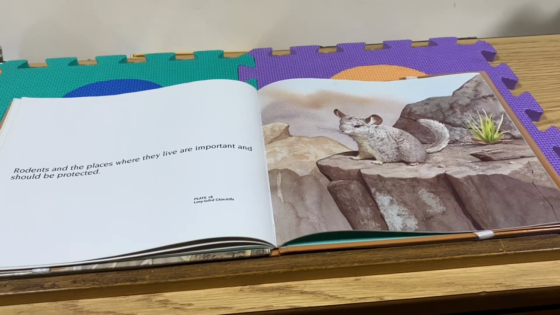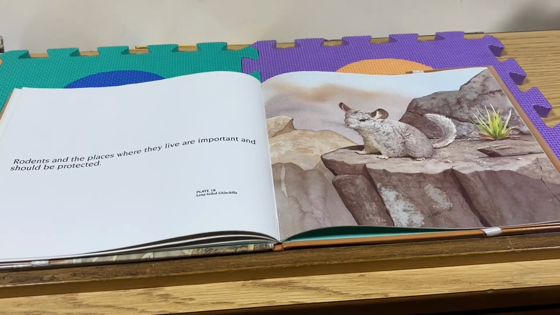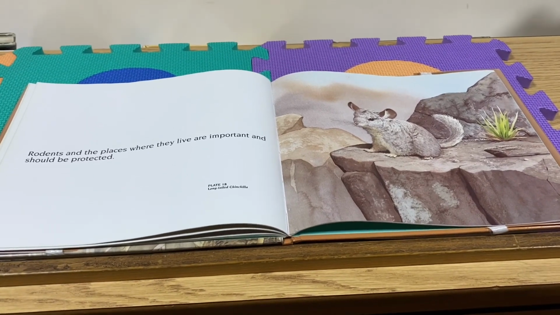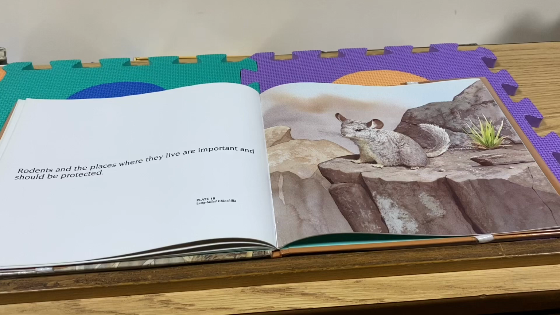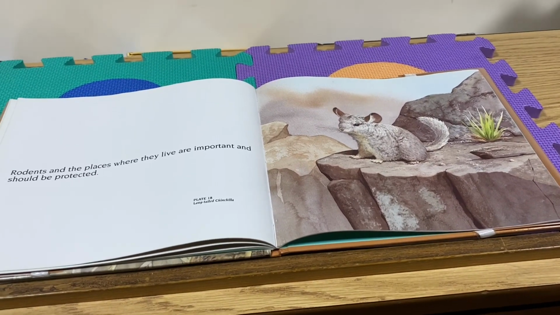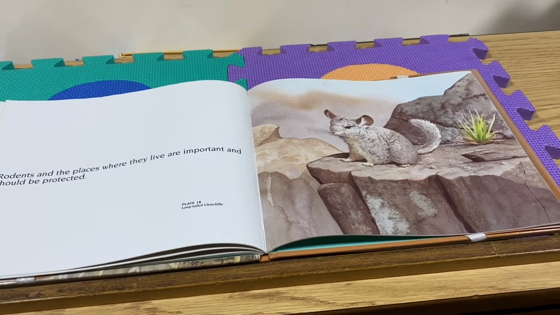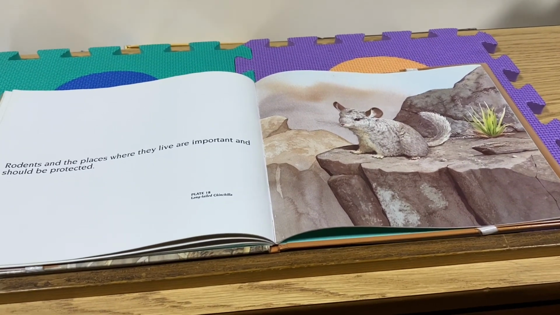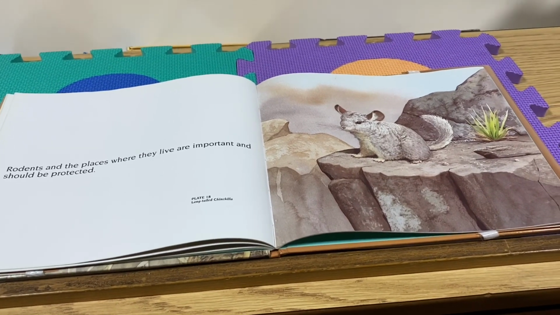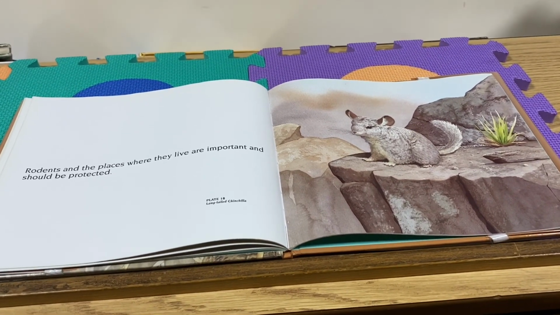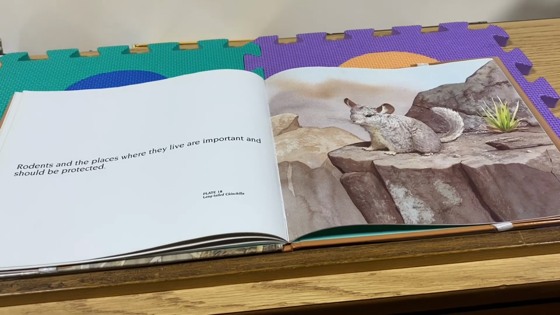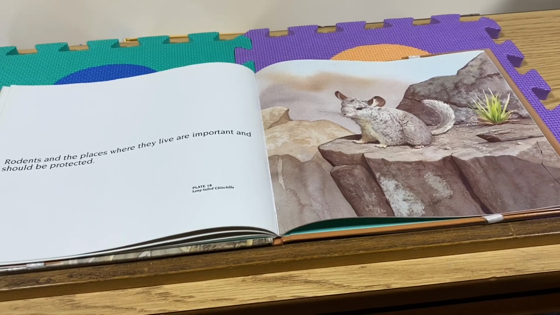We also want them to connect it to what they already know. So this is the time when they're connecting it to real life and to their personal experiences. So for example, it might be something surprising or something upsetting, and they may have experienced it themselves. So it is a time to get them to make that connection with their lives as well as with the text using evidence.